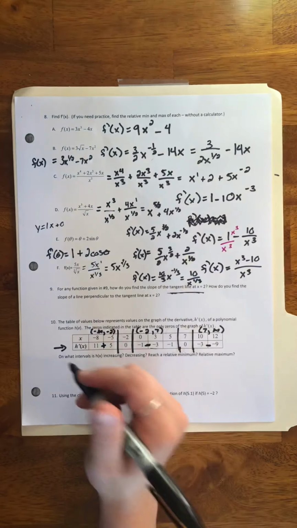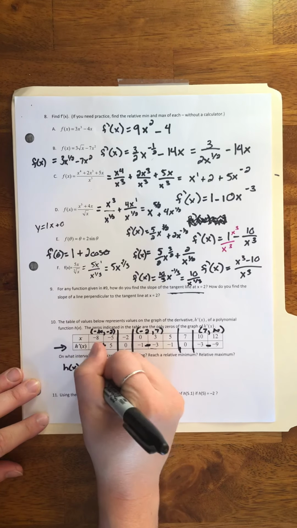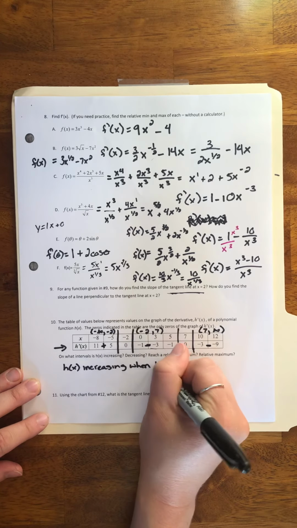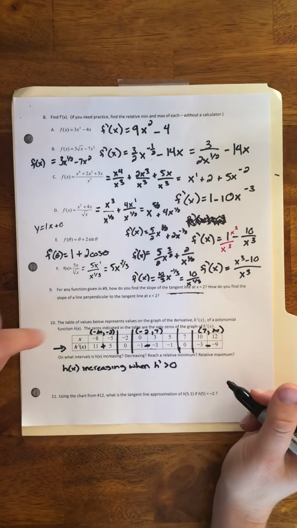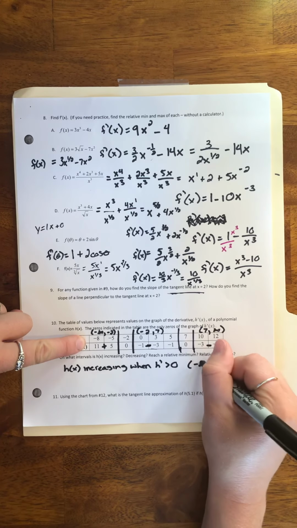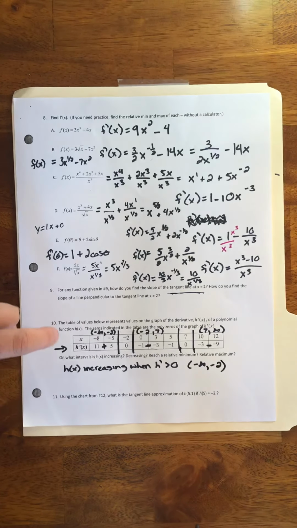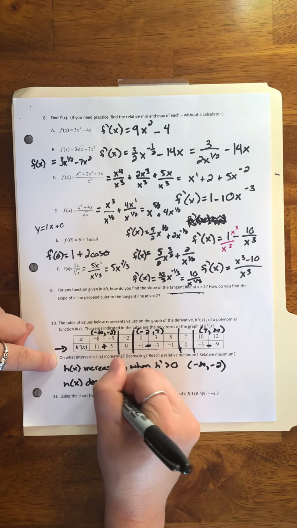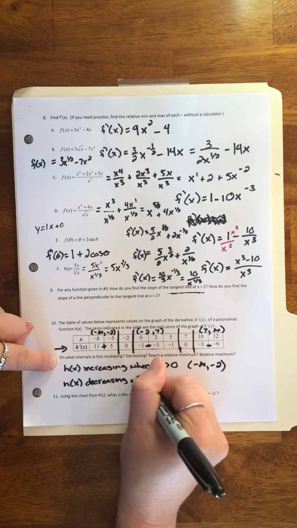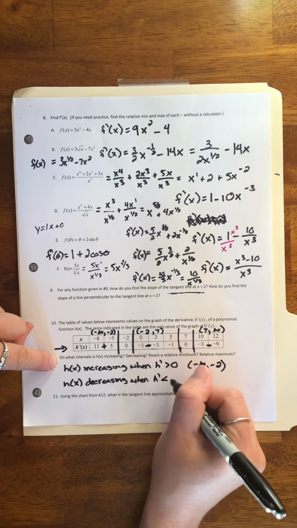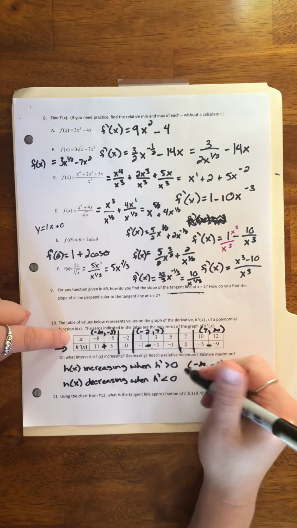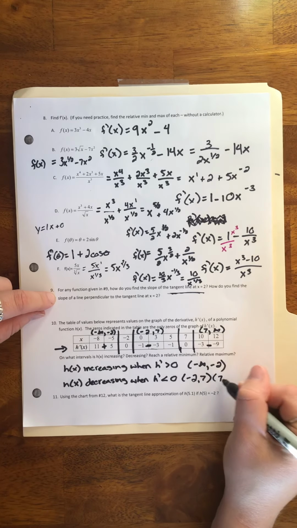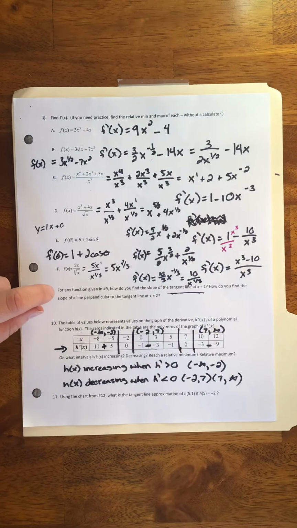If I want to know where h of x is increasing, I know that is when h prime is positive. And I can see that that only happens on the interval from negative infinity to negative 2. H of x is decreasing when h prime of x is less than 0, and that only happens from negative 2 to 7 and 7 to infinity. And you have to stop there because at 7 the derivative is 0.